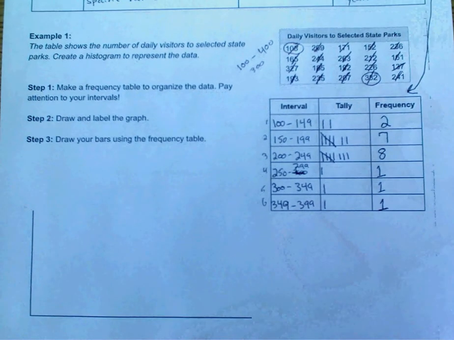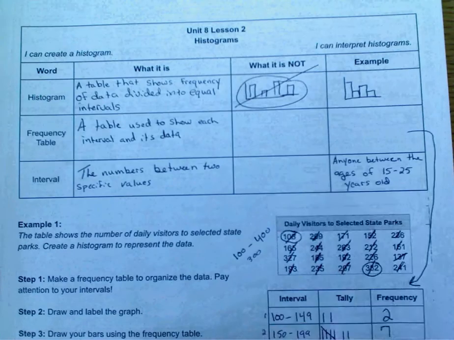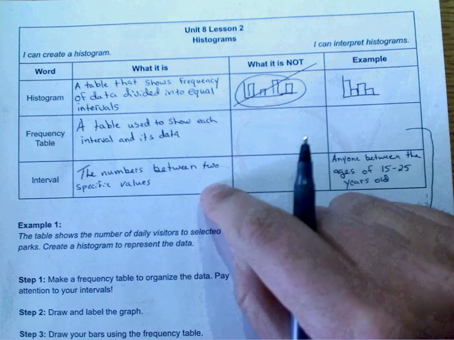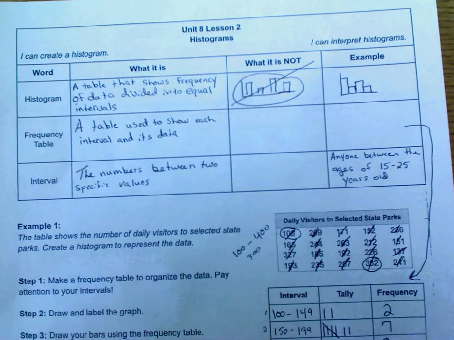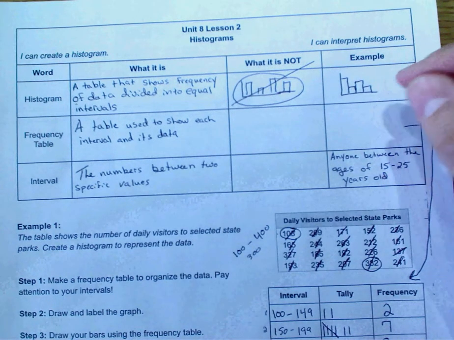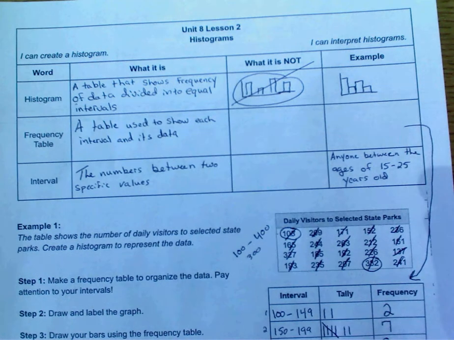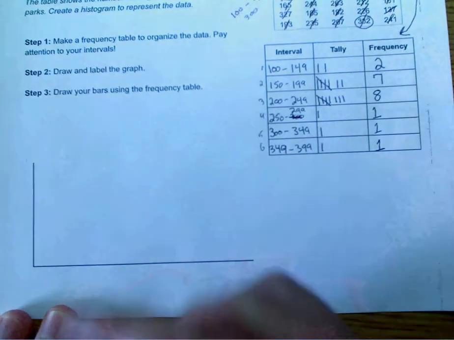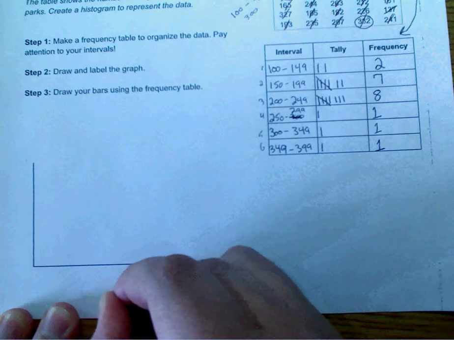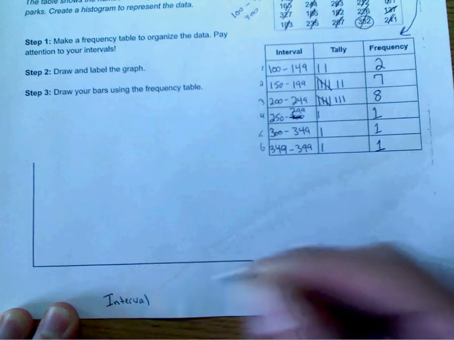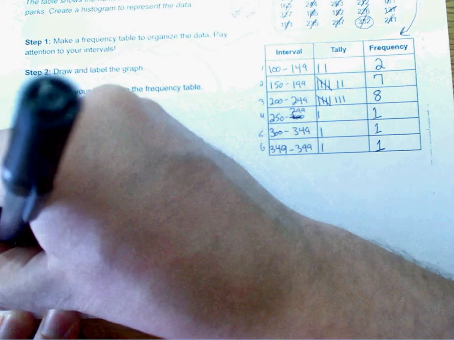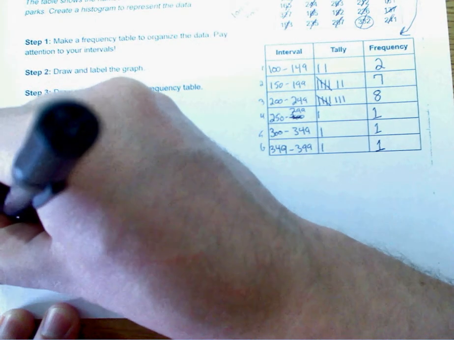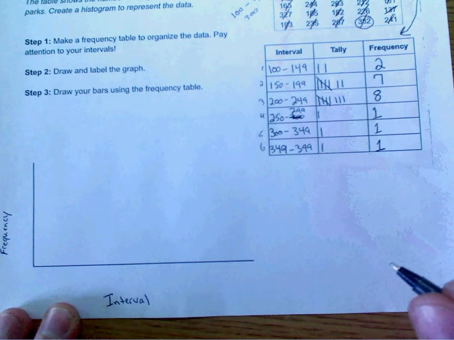So the big difference between a bar diagram, which we have up here, is that it would be something like the color of the shirts of the students in the classroom. How many people have red, green, blue, yellow? Whereas our histogram deals with those intervals. And our intervals are our independent variable, so they go down on the bottom. And our frequency goes on our y-axis, so it's our dependent variable.